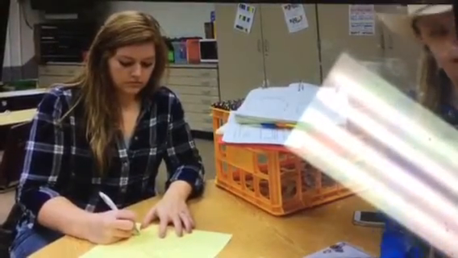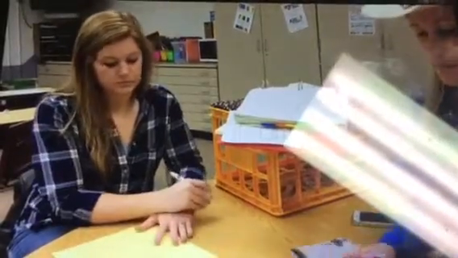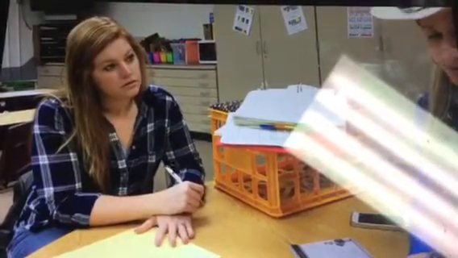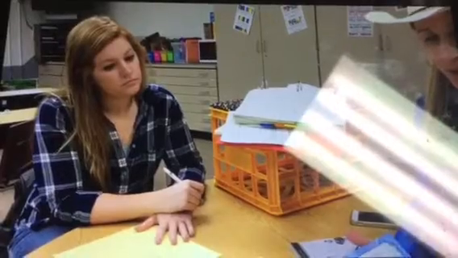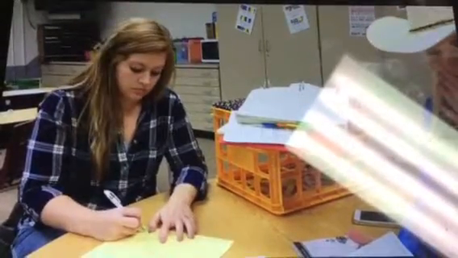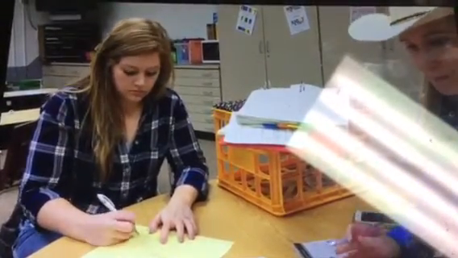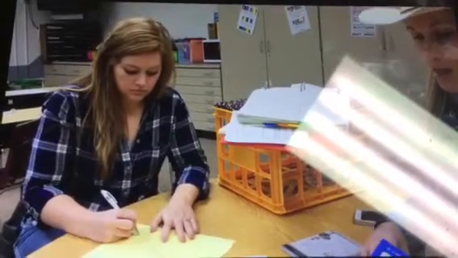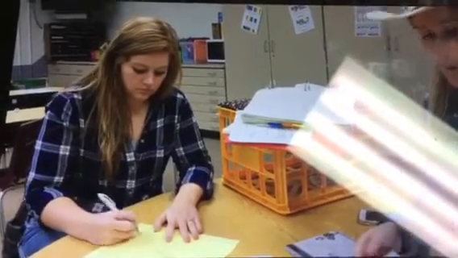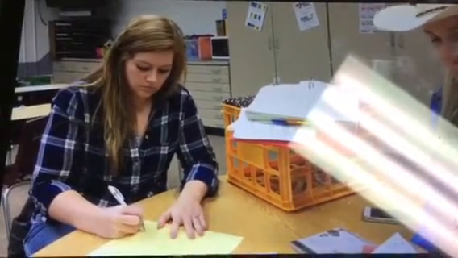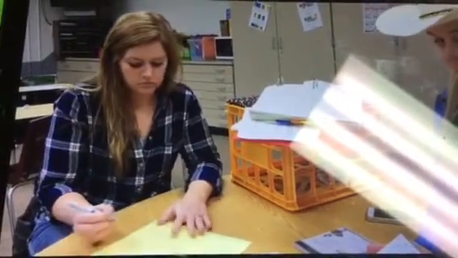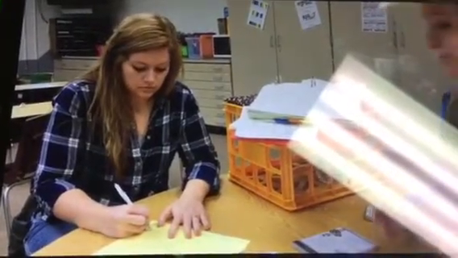For math, starting next week when you're observing, we will be finishing up multiplication, and then we'll move on to some algebra with it. So like missing factors and finding the rule, multiplying by 3 factors, multiplication properties.